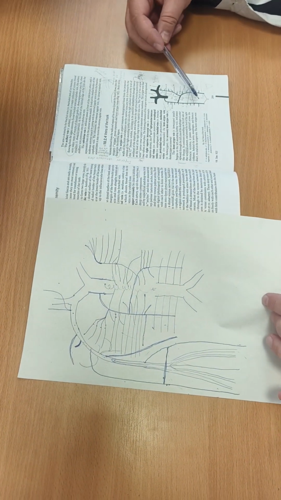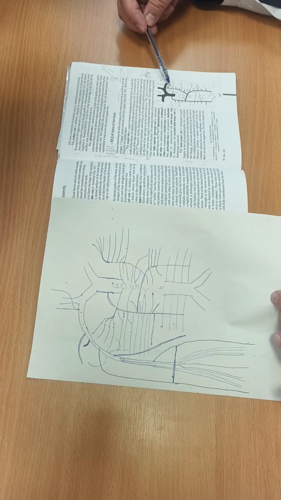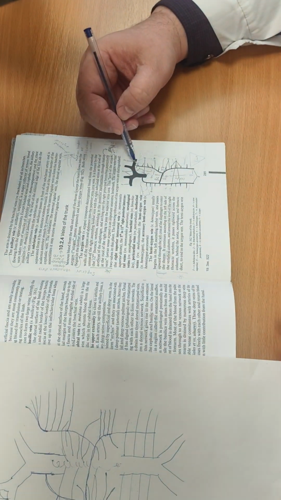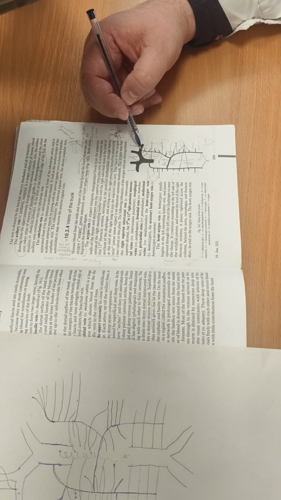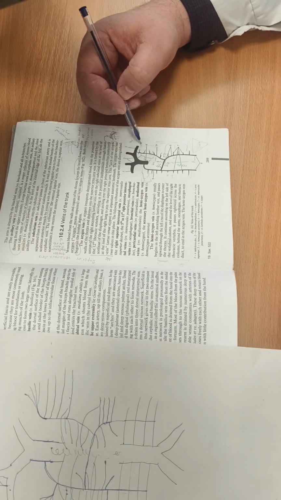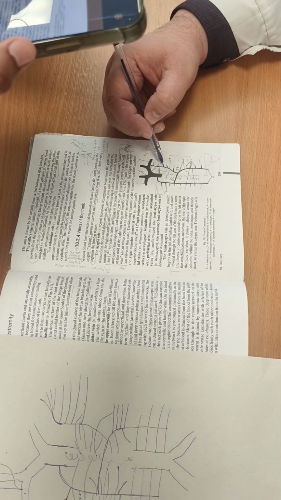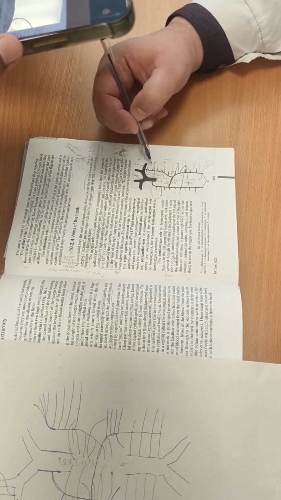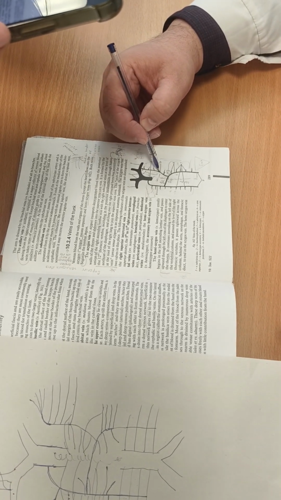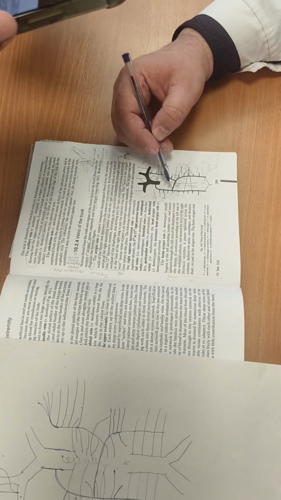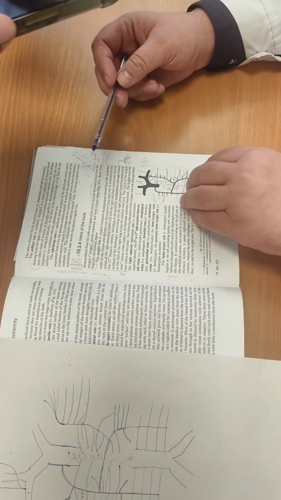And veins of the trunk, azygos, hemiazygos, accessory. Here in this diagram, it looks like accessory hemiazygos joined with subclavian. It is not so. There is no communication between accessory hemiazygos and subclavian. It goes downward and opens into hemiazygos or directly into azygos vein.